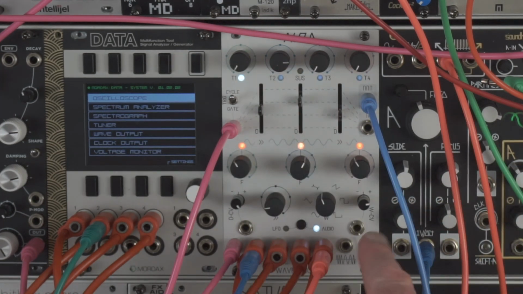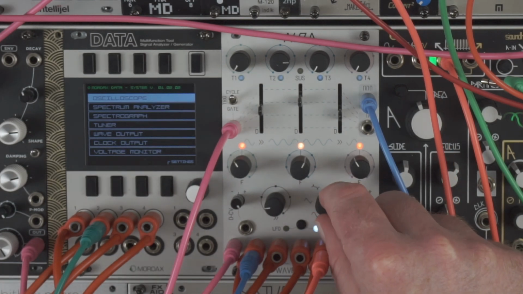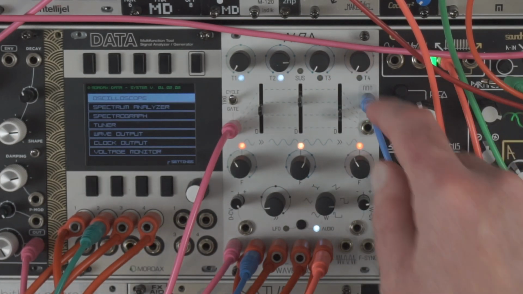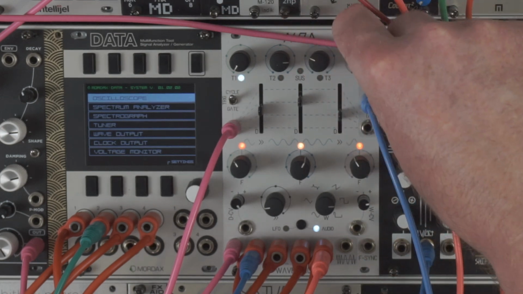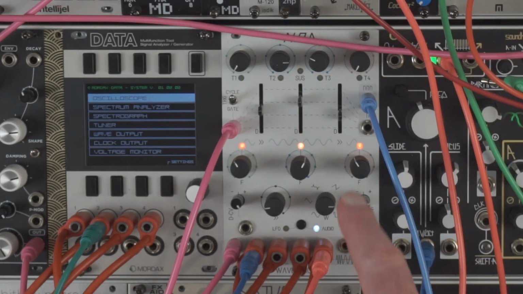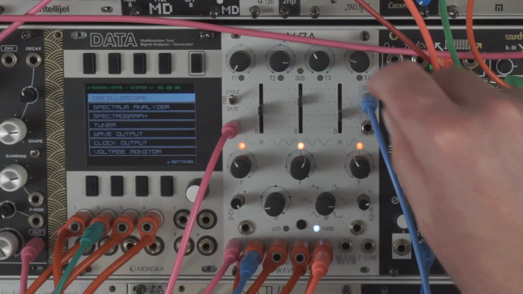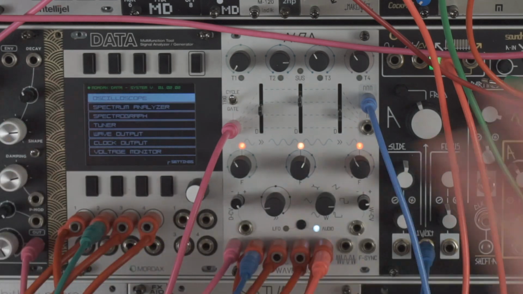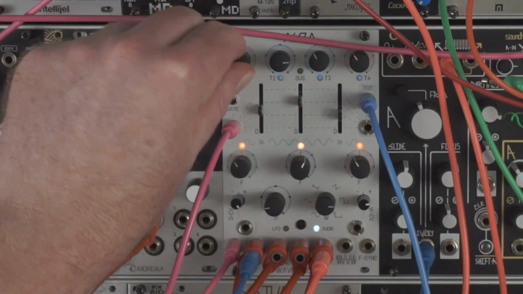Now obviously that's going to change the oscillator output. Because we haven't got the other time, if I bring those in, it's going to affect everything. So another good example of how the time is working across the whole of this module.